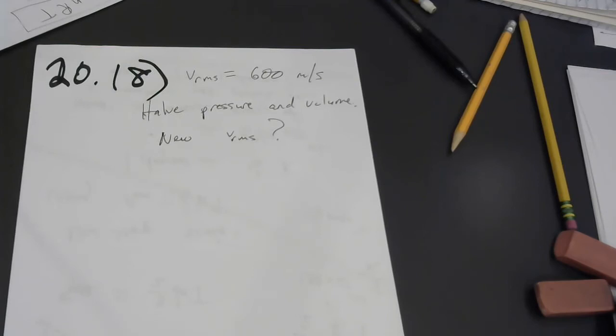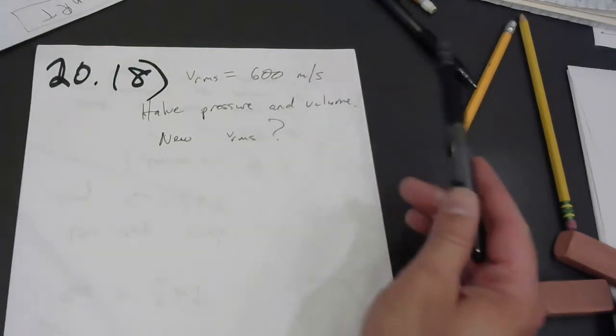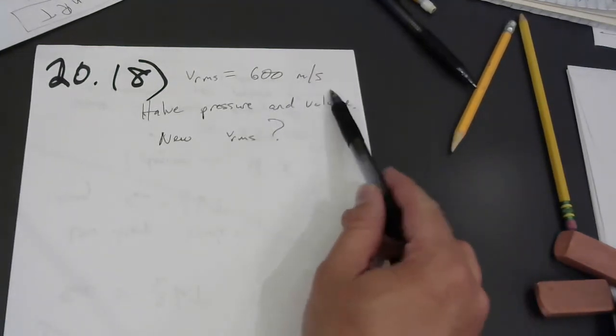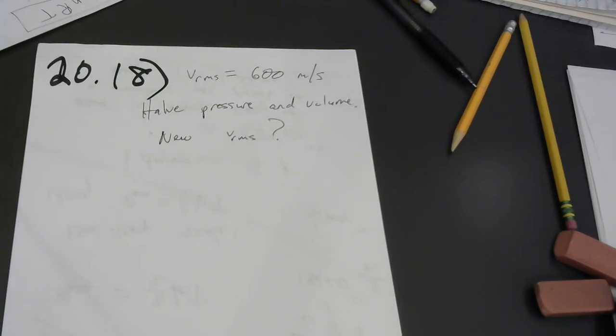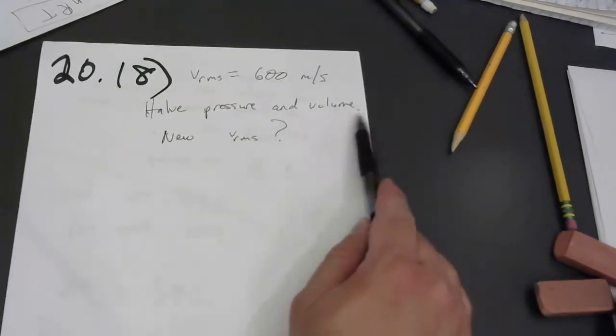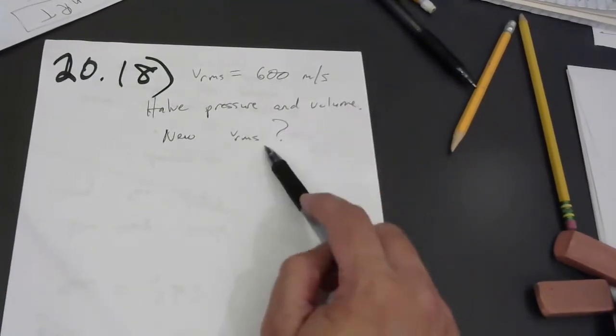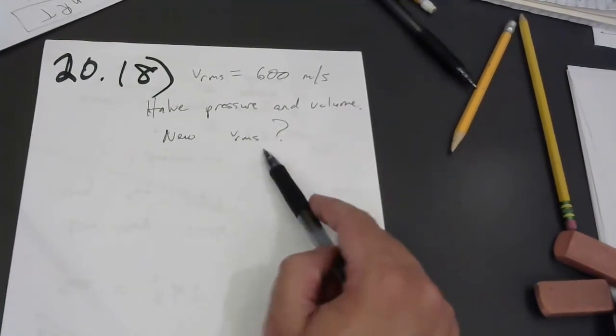Last one for the evening, number 18. We're told that a quantity of molecules, we must be talking about a gas here, has an RMS speed of 600 in SI units. And then we're told that the pressure gets cut in half and the volume gets cut in half. So what's the new VRMS?